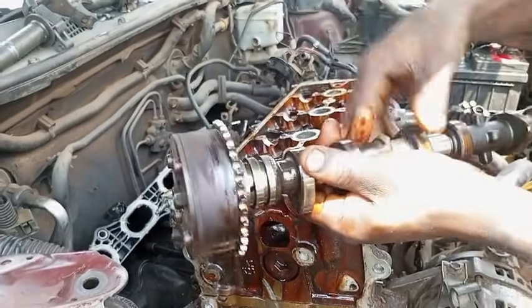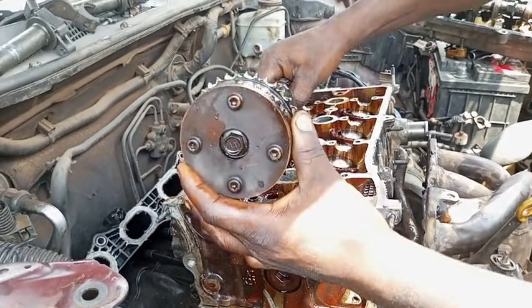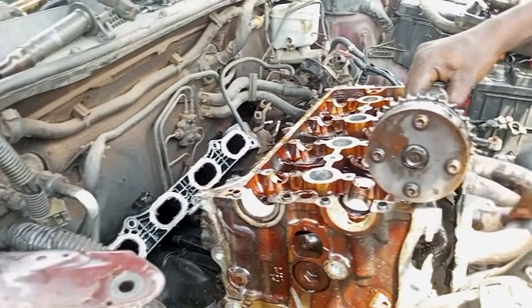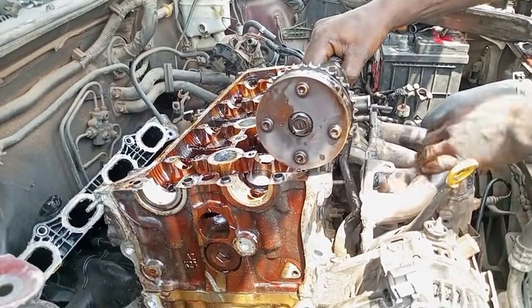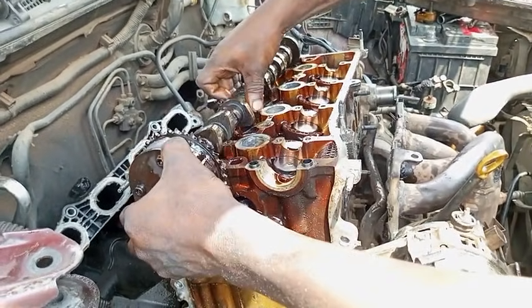We are going to set the timing, and you can see that this is the intake. We have the intake over here, and we have the exhale, which is the exhaust, the output of the engine. So you set your camshaft.